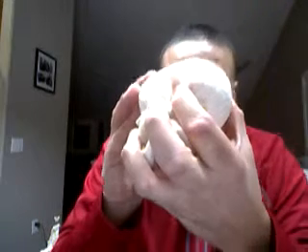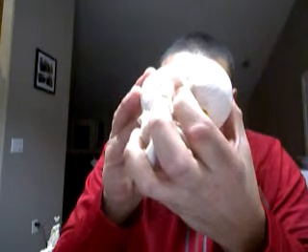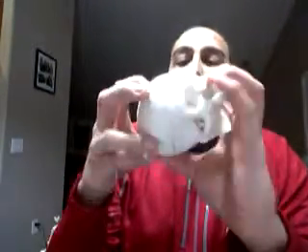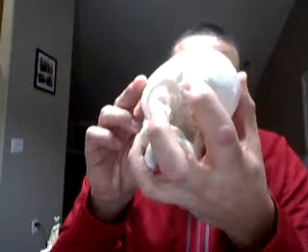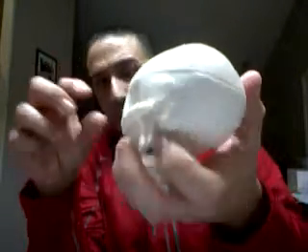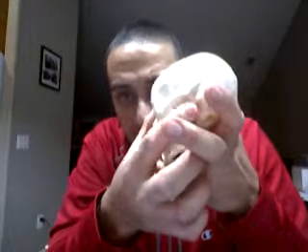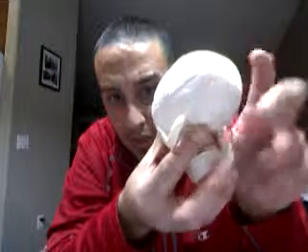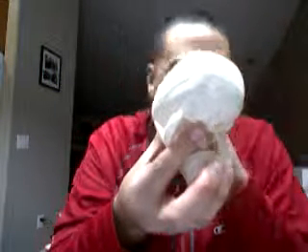Right here we have the temporomandibular joint. This area right here is the mastoid process. This right here is the styloid process, that little sharp tooth-looking thing.